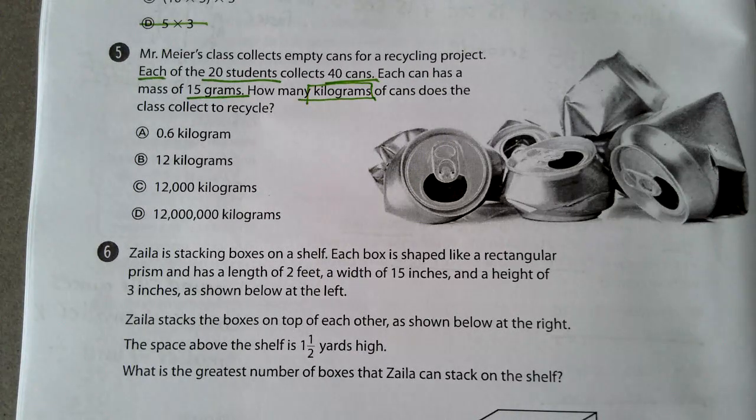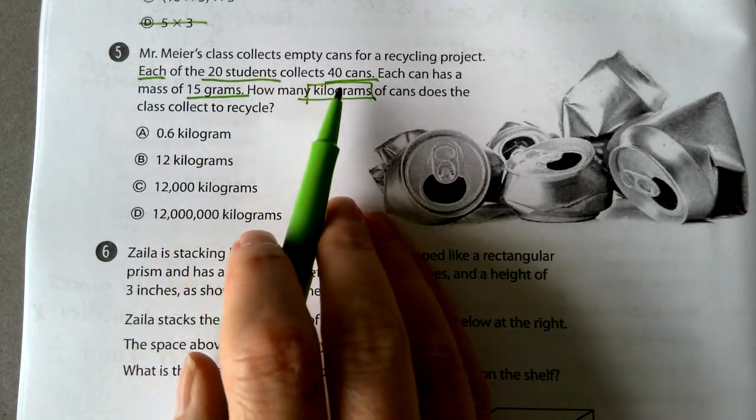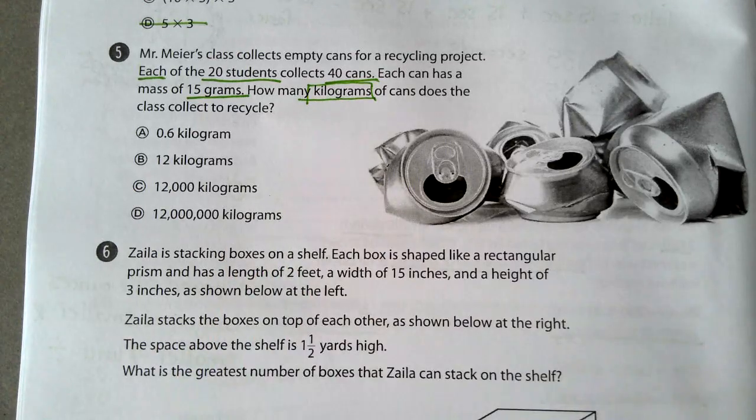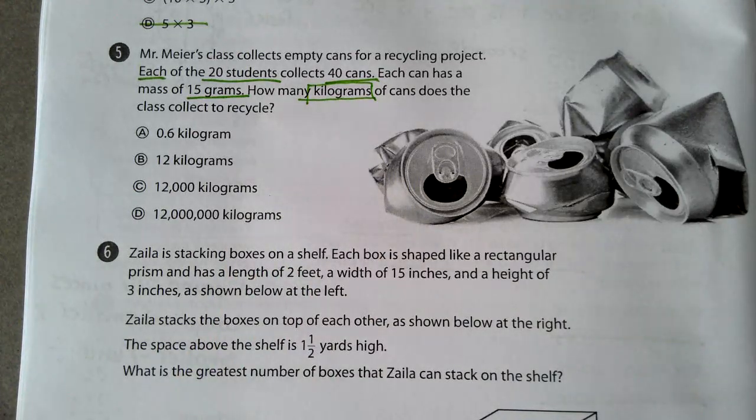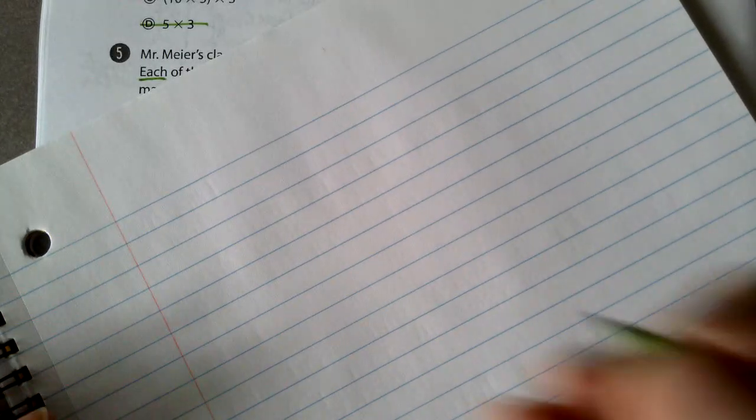So to figure out first how many cans total, I could take my 20 students and multiply that by 40. And I'm going to be writing on my paper a lot. You might need some proof paper here. And actually, I'm going to grab a sheet of notebook paper myself, just so I have a little bit more room here. Okay. This is a multi-step problem, multiple steps.